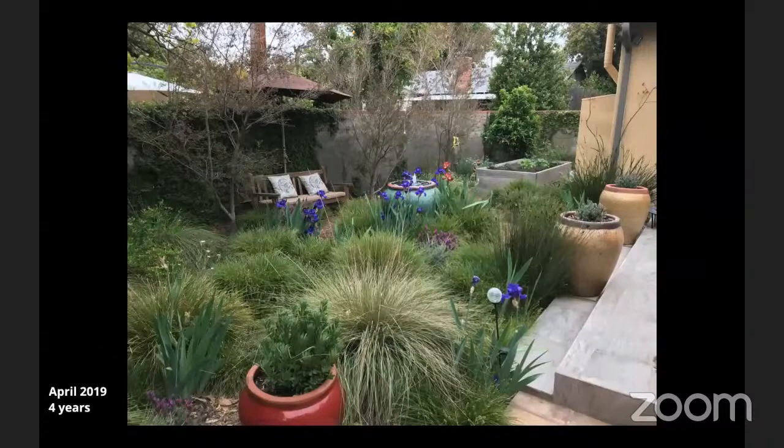And then earlier in April, this is April 2019, at 4 years old, you see it's kind of more purples and bluish almost tones from the lavenders and the bearded irises. And at 4 years, you can start to see really how the design has grown in.